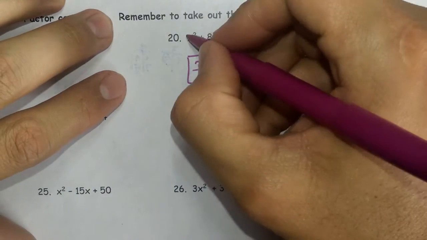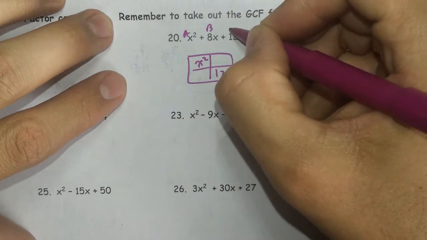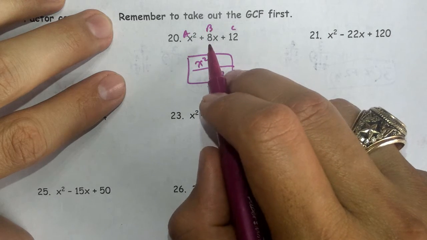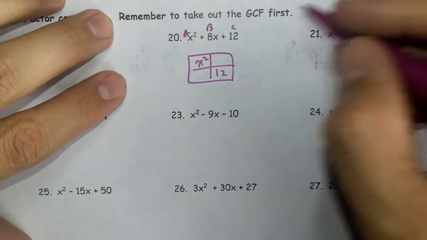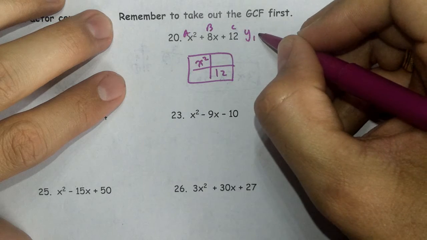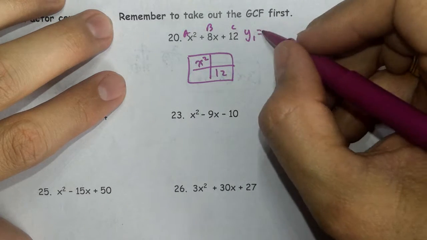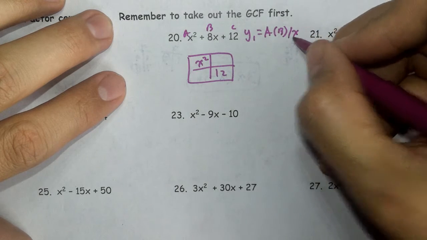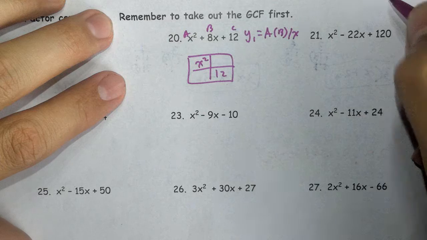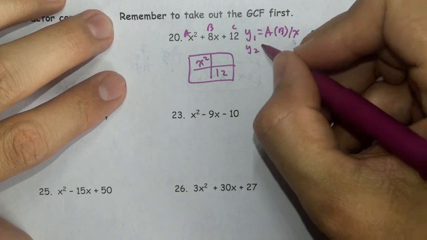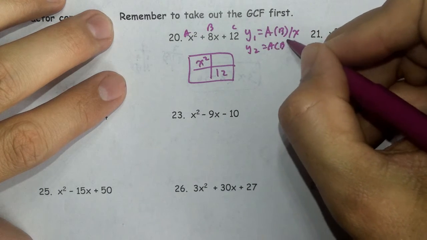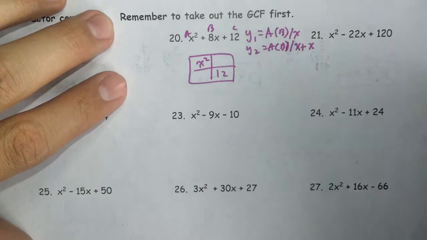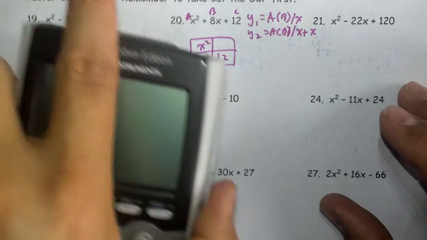What we're going to do in the calculator is take our a, b, and c. A is the number in front of the x squared, b is the number in front of the x, and c is the constant at the end. We're going to write it out in y1 in the calculator: a times c divided by x. Then in y2, we're going to do a times c divided by x plus x. So let's see what that looks like in this case.